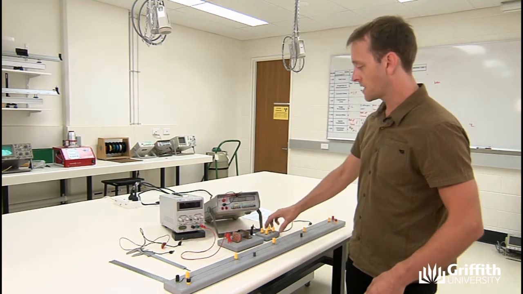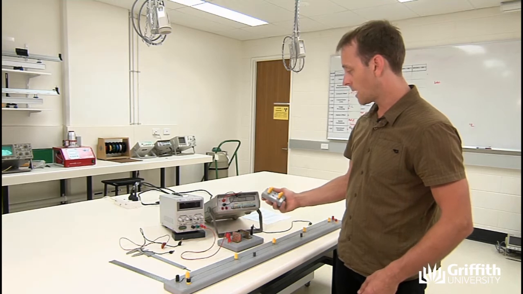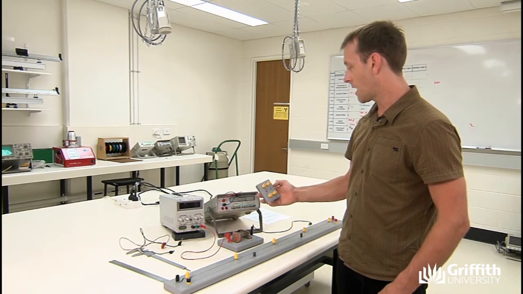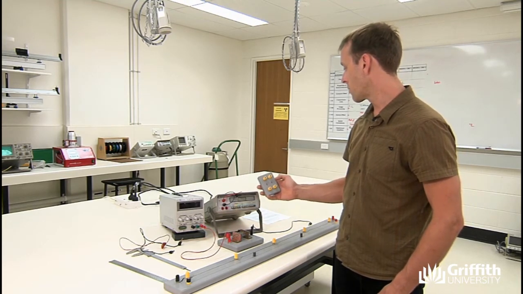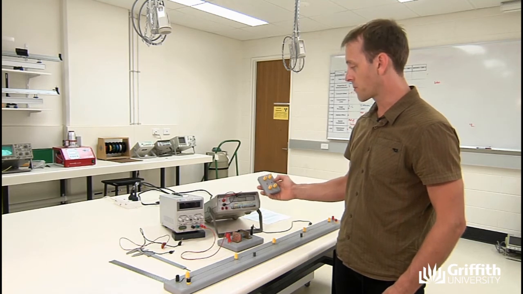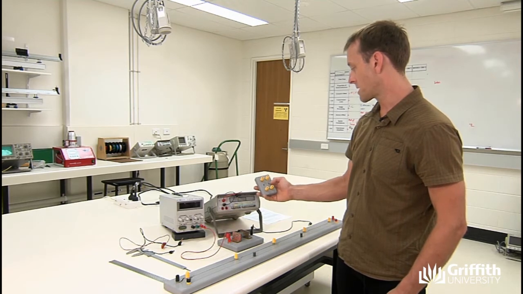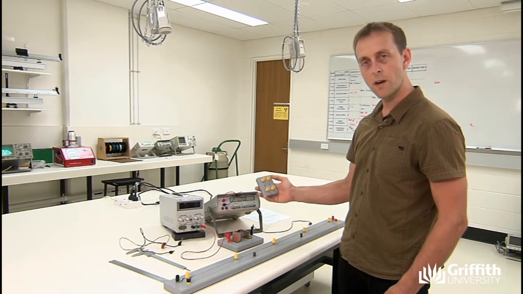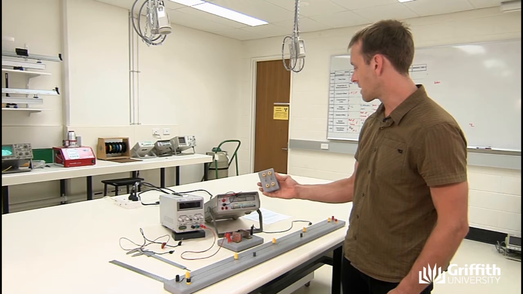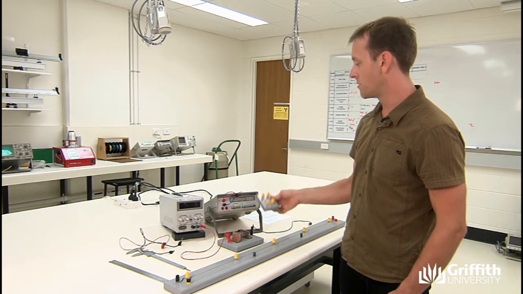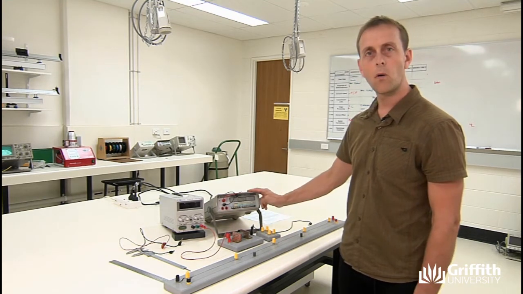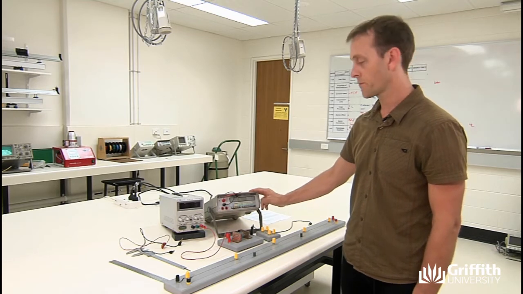We have a standard resistor here, and both of these are 1 kilo ohm resistors, separated on a board. The tolerance of these resistors is plus or minus 0.01%. So they're high accuracy resistors, and they will be used to test how accurate our measuring device is.